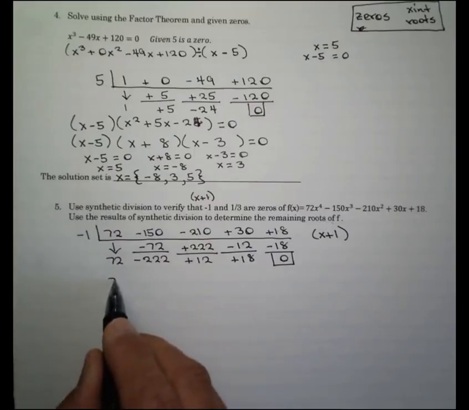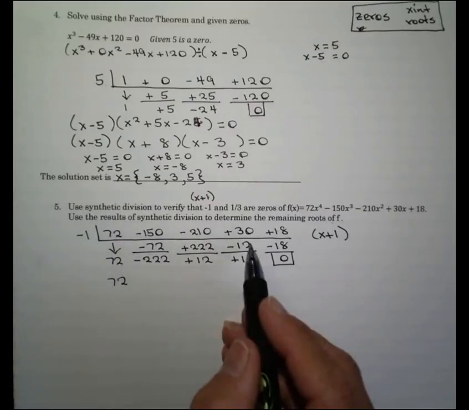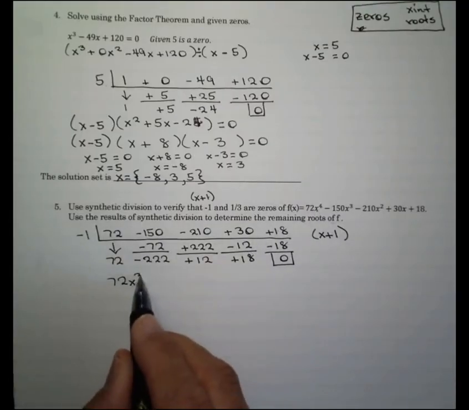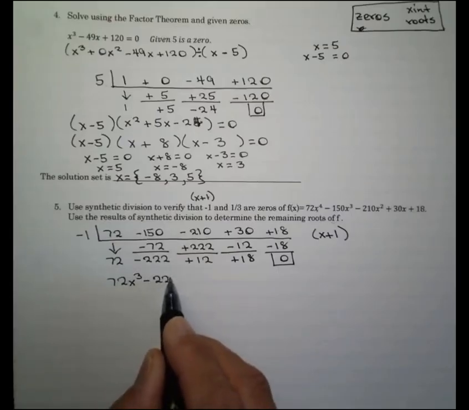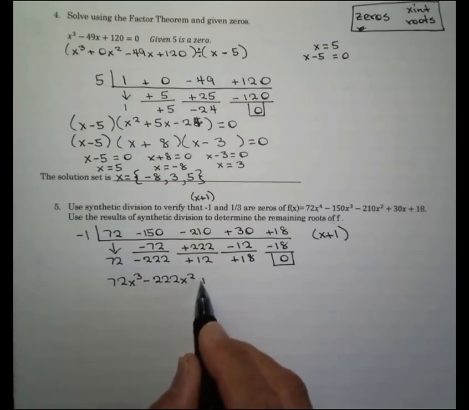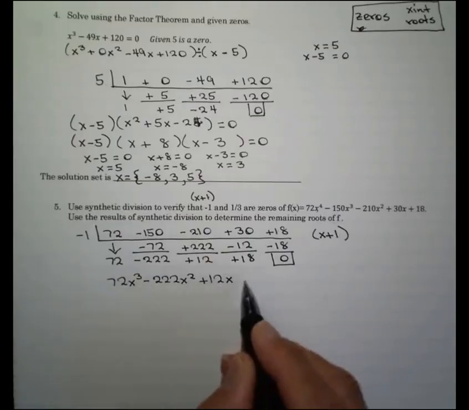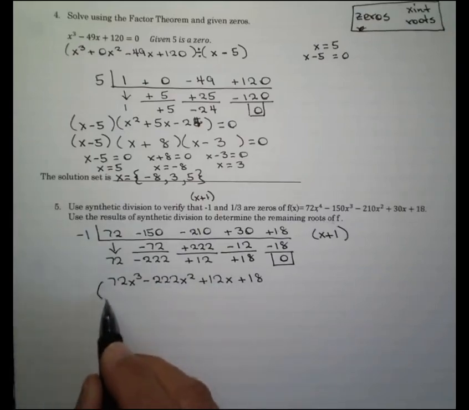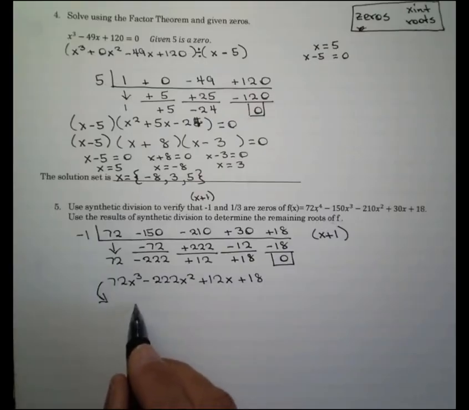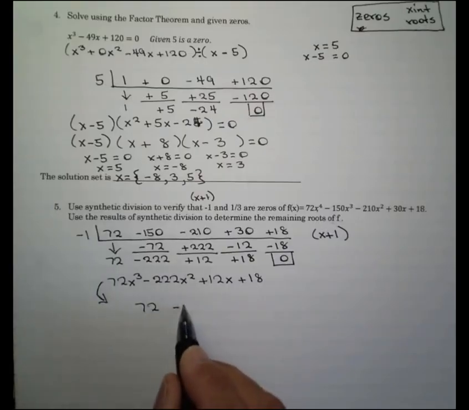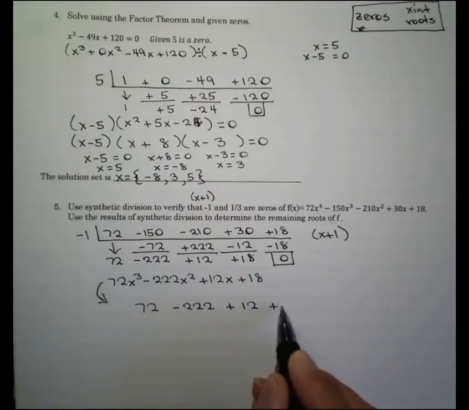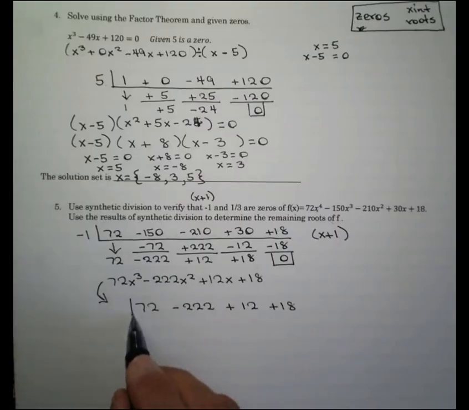Well, let's figure out what it is. It's 72x to the power of what? We started off with x to the 4th here. So this one will be 72x cubed minus 222x squared plus 12x plus a constant of 18. And now I'm going to take that and do another division. I'm going to say I want this one to be 72, minus 222, plus 12, plus 18. And I'm going to divide this one by what?